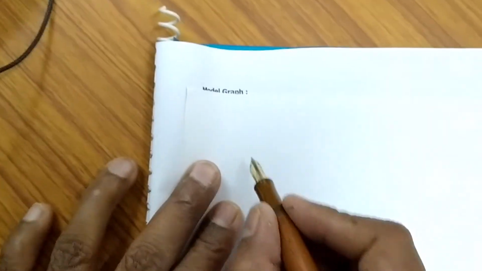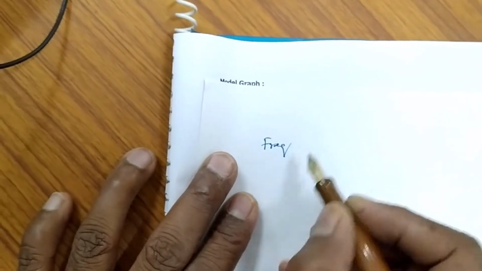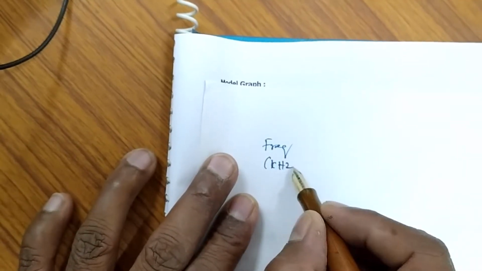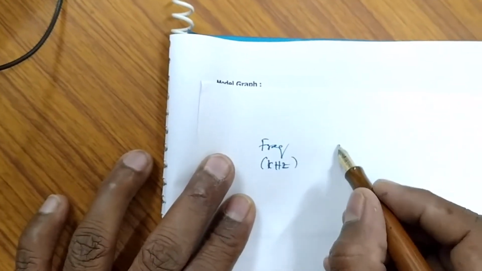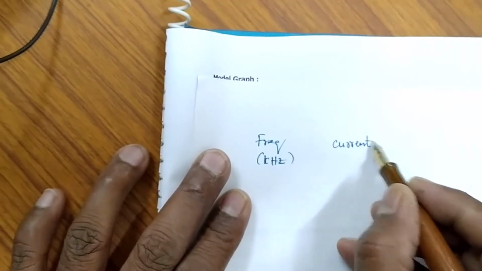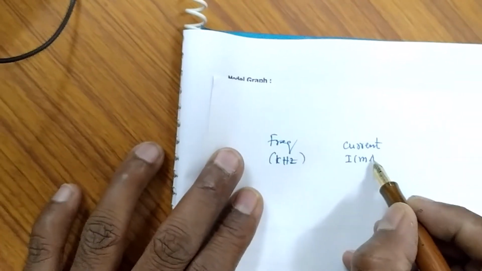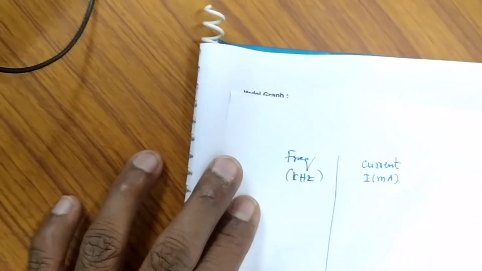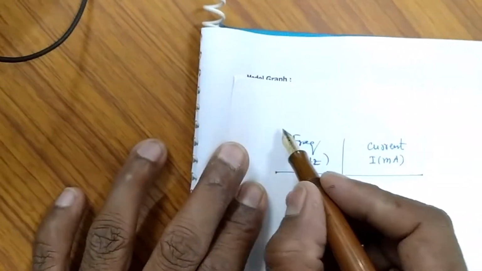First is frequency in kilohertz or hertz, you can take it, and then the current value I in milliamperes. I will change the frequency and note down the values.